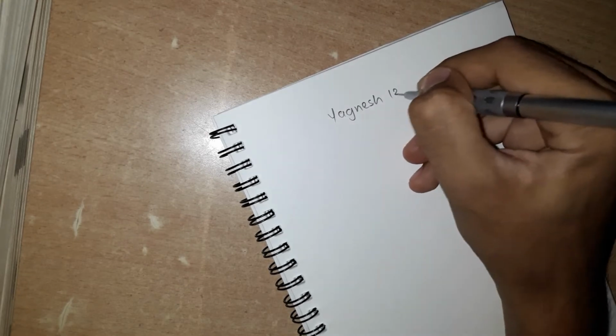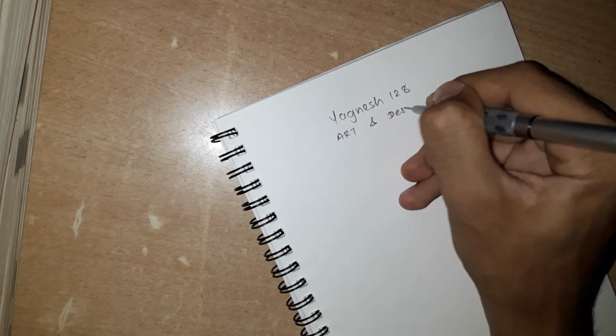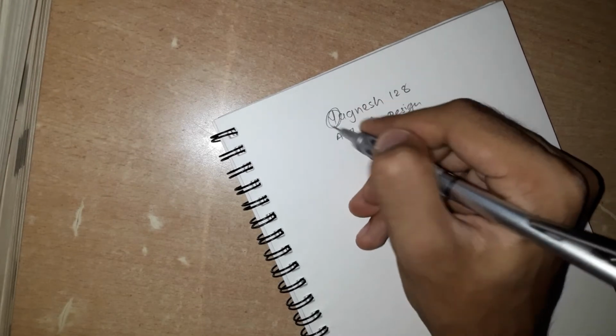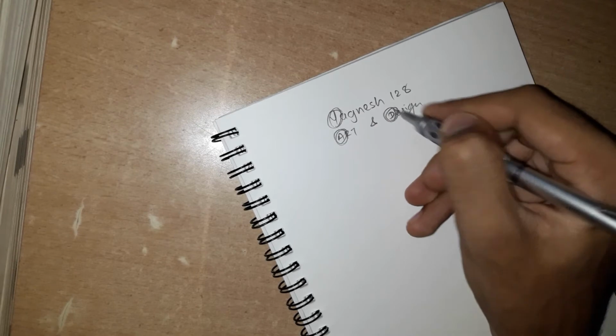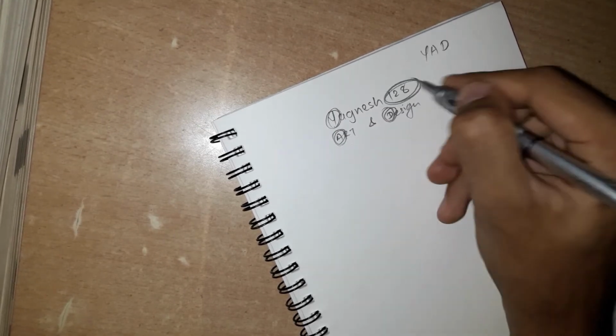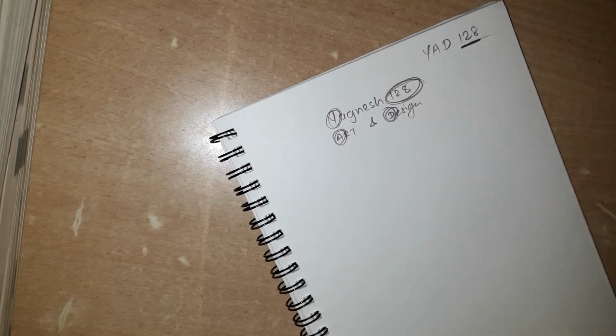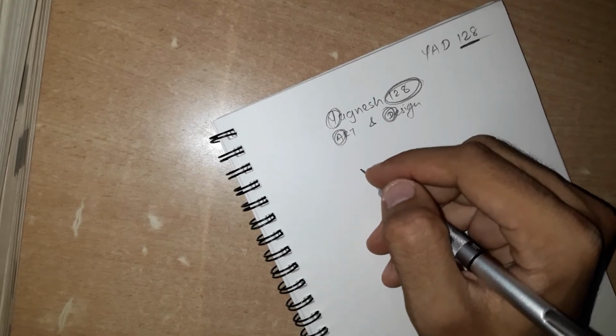So today I'm going to show you the process of logo design. I'm going to design a logo for myself. The name is Yagnesh 128 Art and Design. So I need the initial letters of it, the Y, A and D, and also the 128. The 128 is the most essential part. I'm so obsessed with this number.